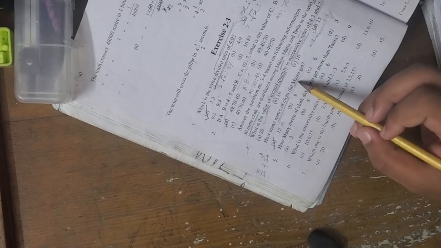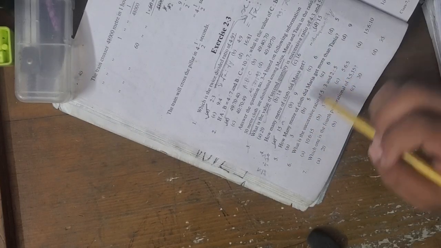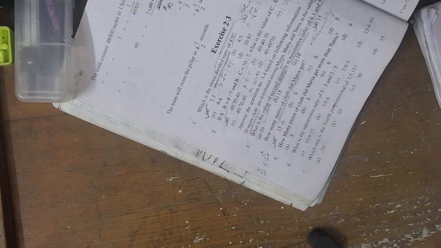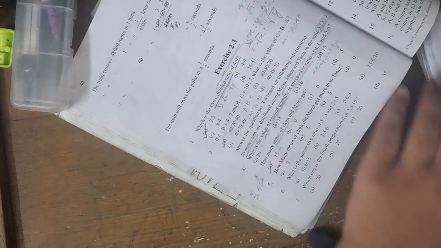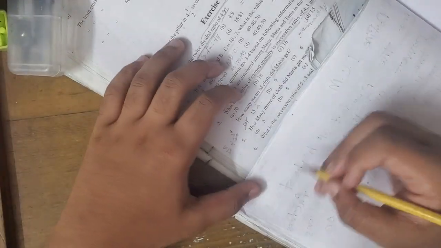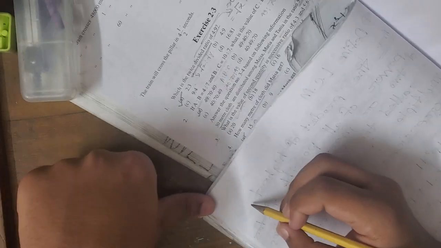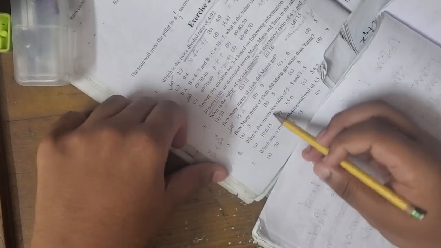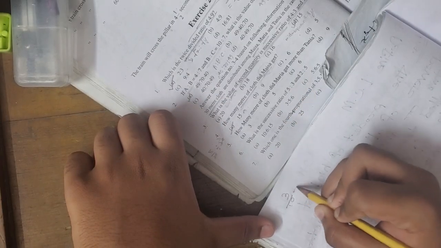Okay, so let's see. How many meters of cloth did Maria get more than Tanya? So how many meters more? I think our book is looking pretty messy, so let's move on to our copy right here. I guess you can see my copy. Here it is written, how many meters of cloth did Maria get more than Tanya? Again, following the same rule, we will do it.